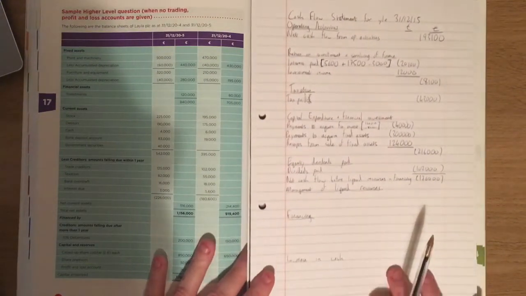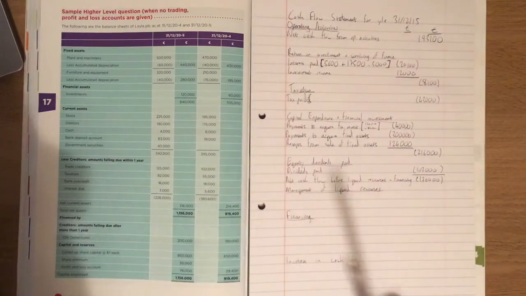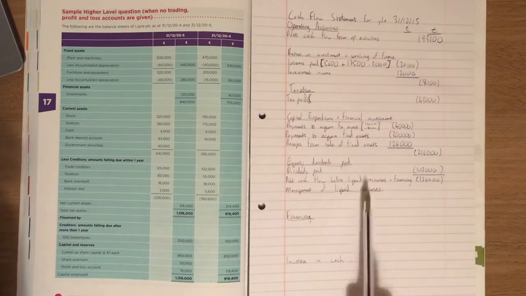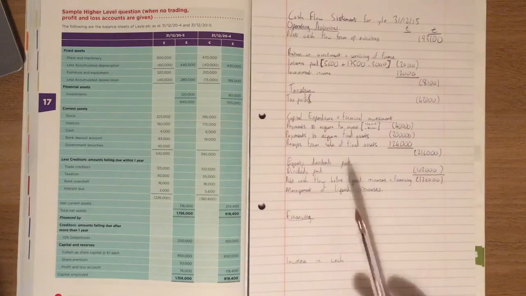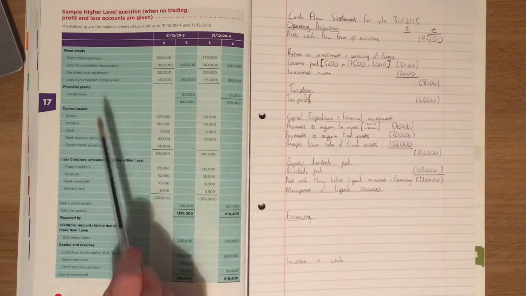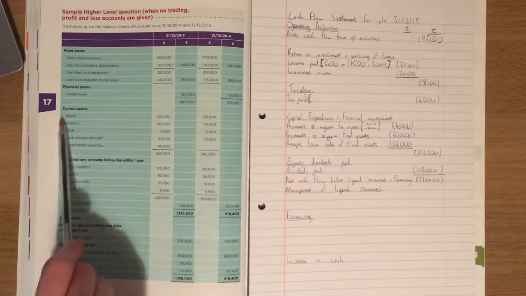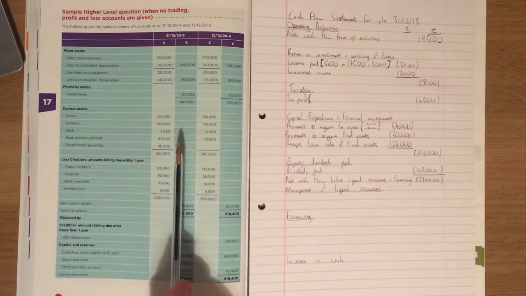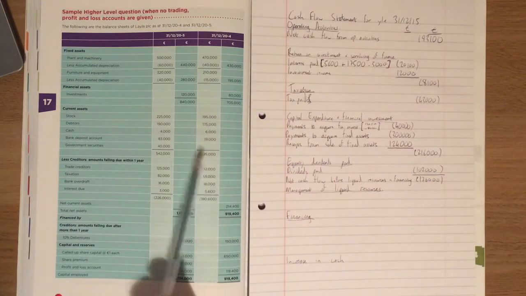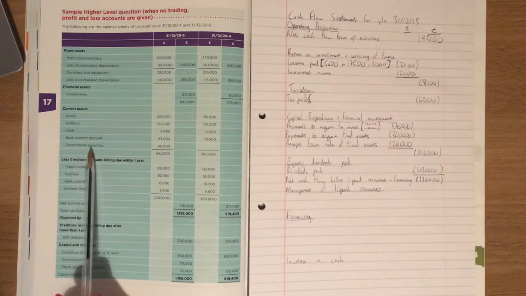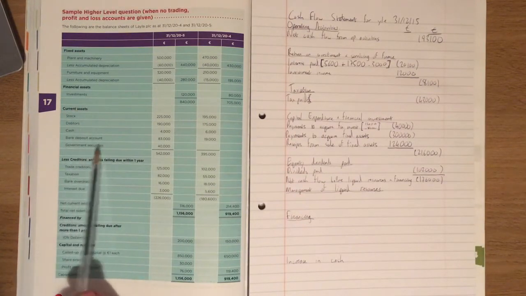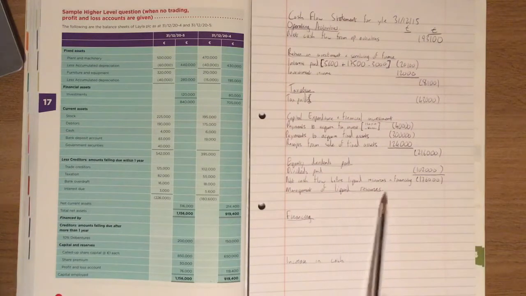All right. Next up then, this is one I don't think we'd seen before, is the management of liquid resources. So liquid just means you can turn it into cash quite quickly. Okay, so we'll find the liquid resources stuff here in current assets. So we have purchased a new kind of current asset here, government securities, which by putting it in current assets, they are telling me is a liquid resource.